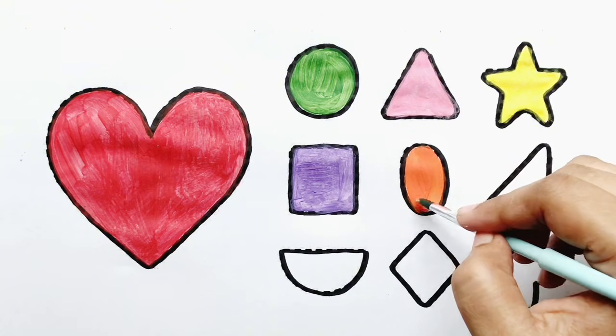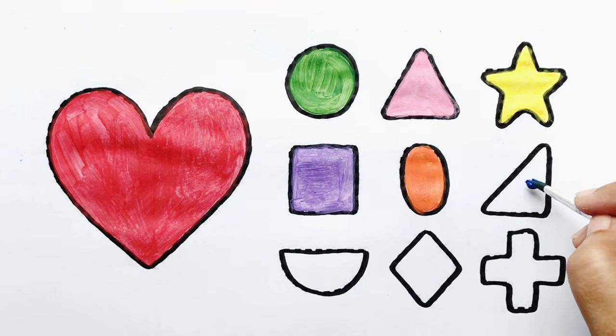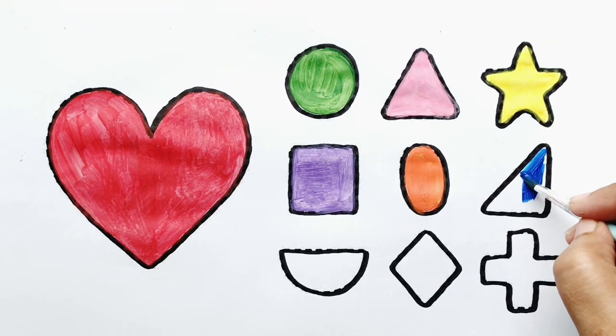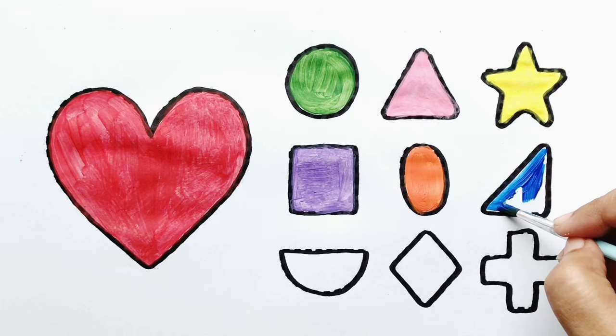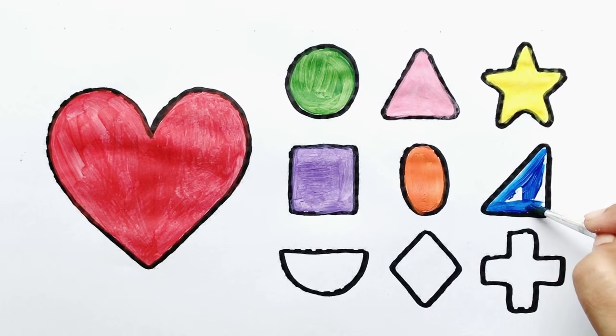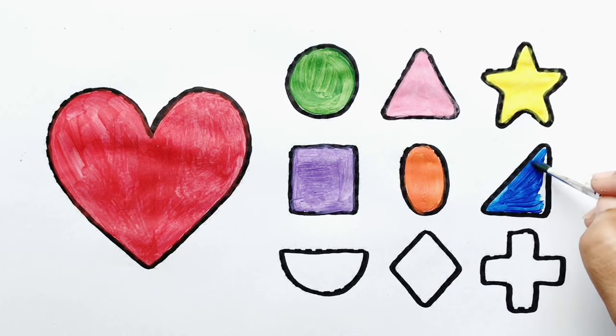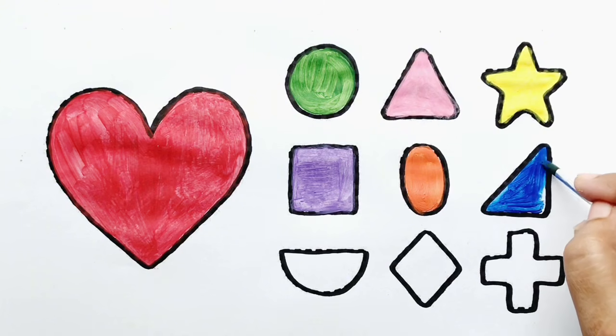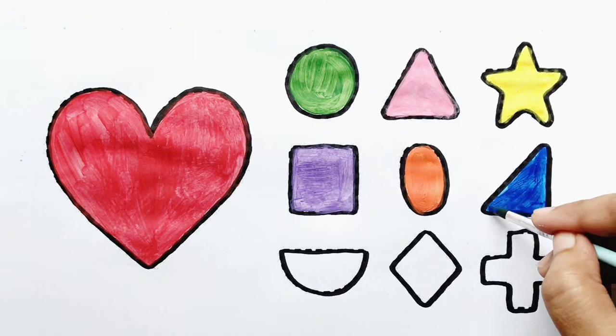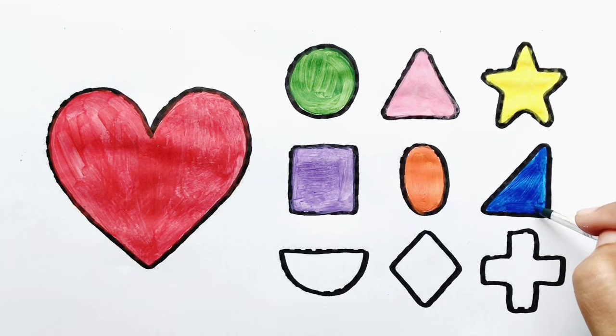Blue color. This shape is right triangle.